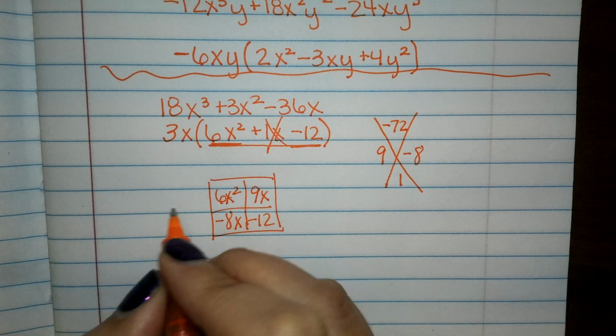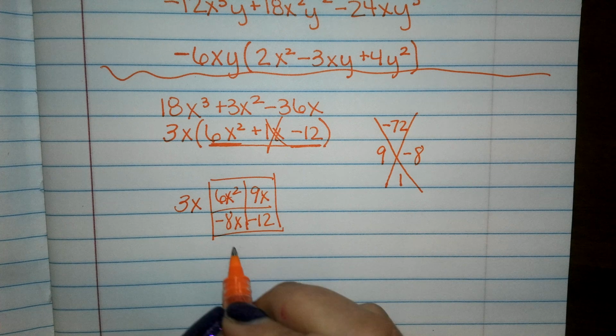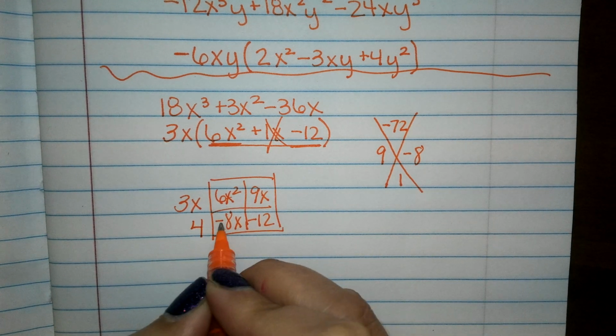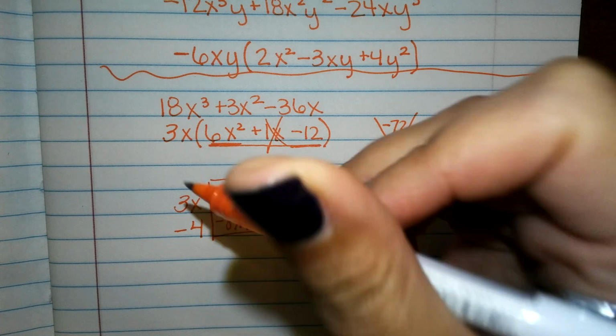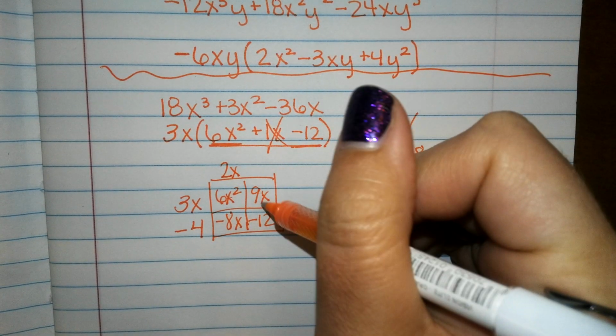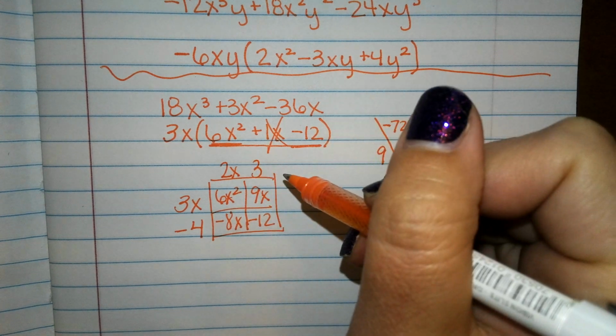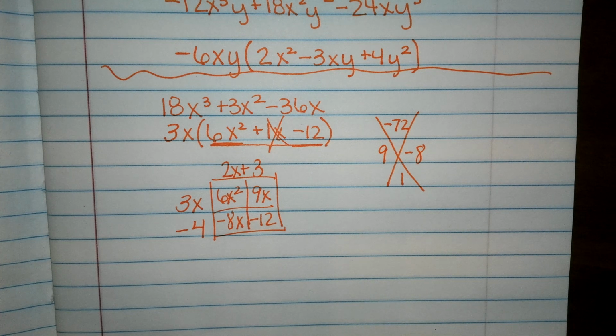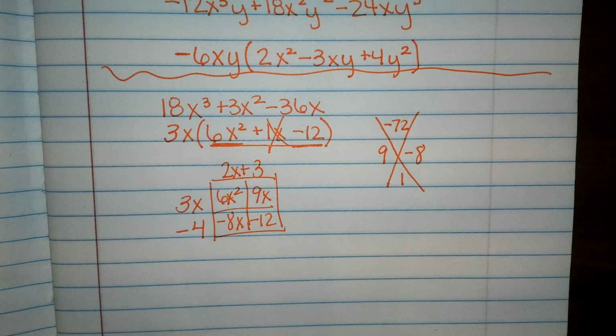6 and 9 both have a 3 in common, and we have an x. 8 and 12 pull out a 4, and our first box is negative, so negative 4. 6 and 8 have a 2 and an x in common. 9 and 12 would be what? 3? And it's positive.